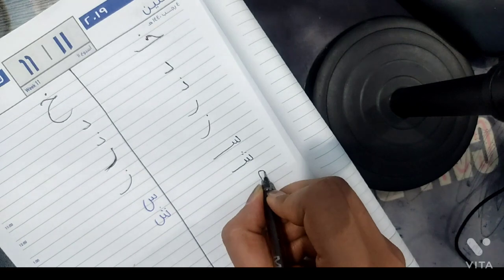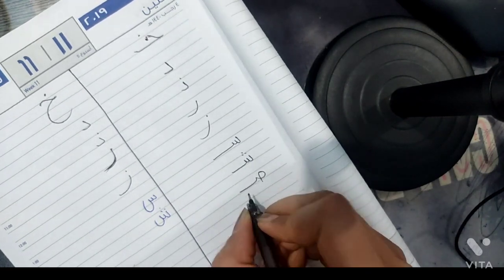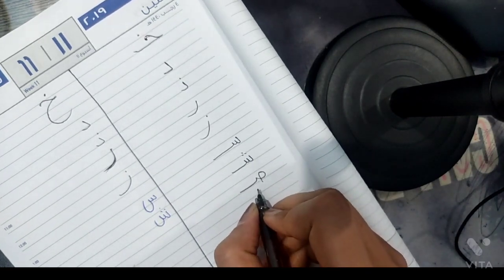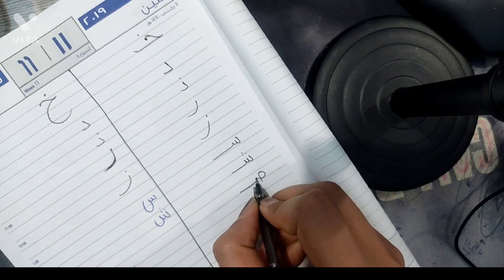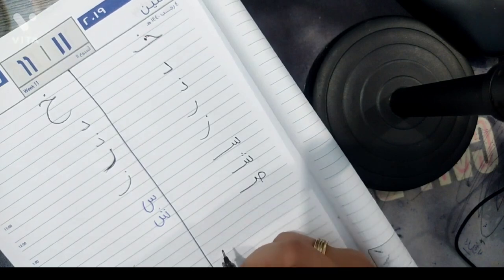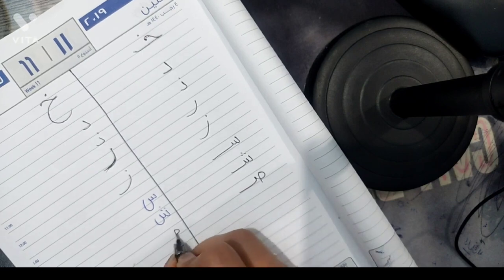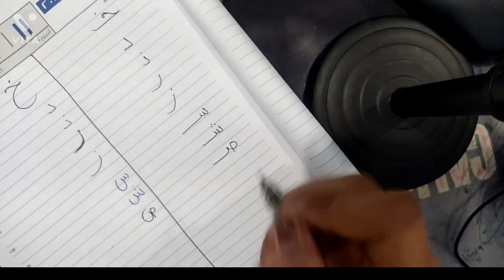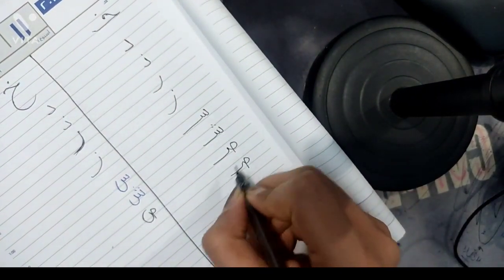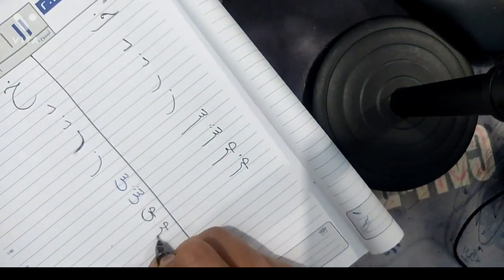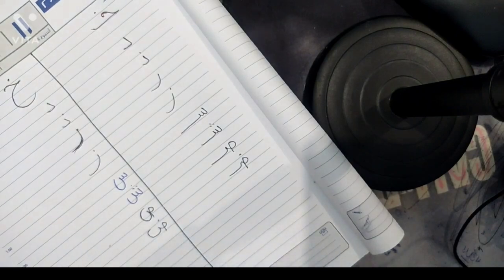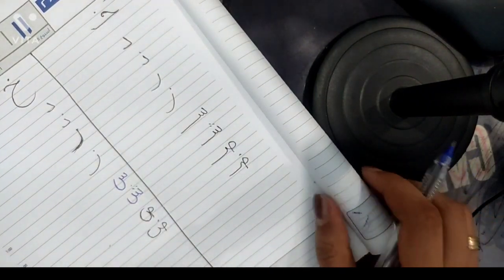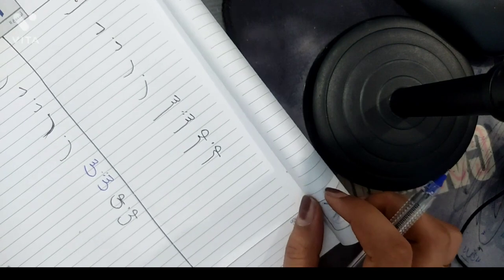Yes, Sad. And I want every one of you to focus on the letter Sad. Sad has a very little slash like this next to it, and this is Sad at the end. Okay, we have after that Dad. Yes, and Dad at the end. Yes, that's it. Okay, now let's form some words in Arabic.